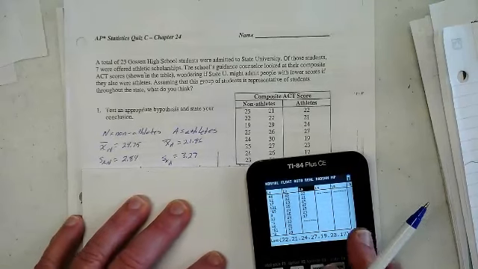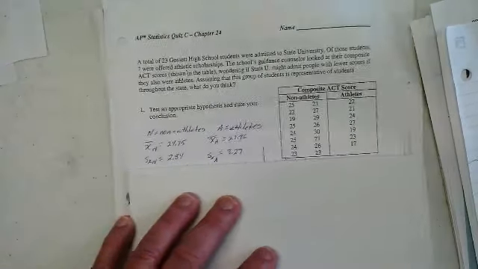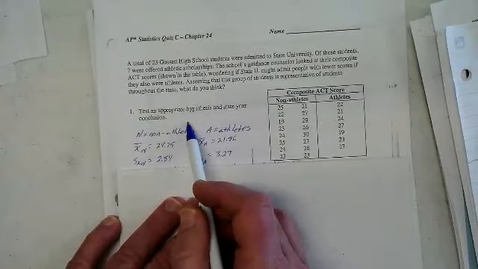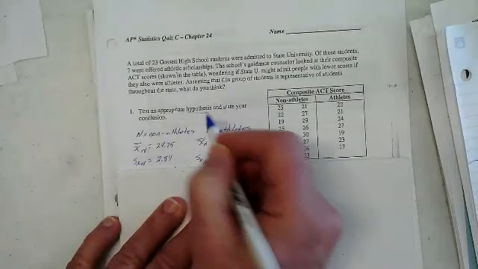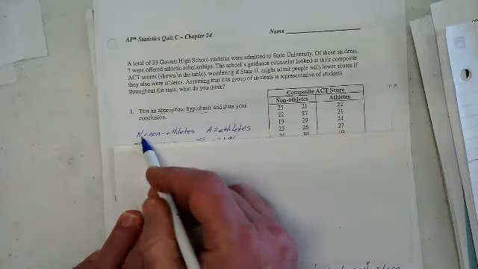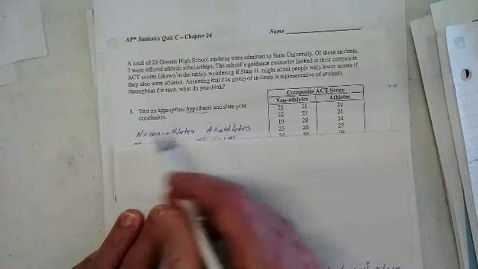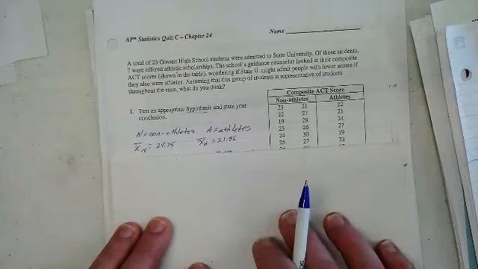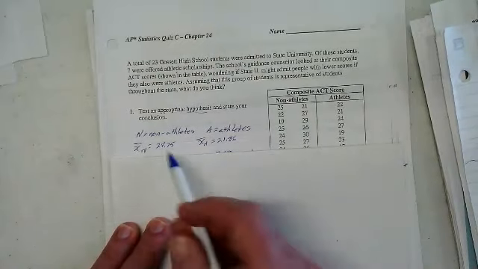So it says, test an appropriate hypothesis. Well, that means we're doing a hypothesis test and stating our conclusion. So I'm dividing these into subscript N and subscript A, non-athletes and athletes. I do a calculation of both.